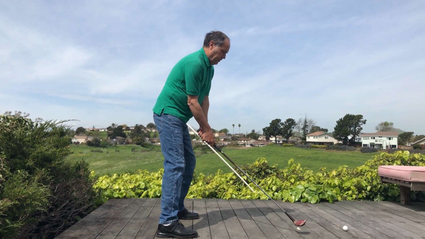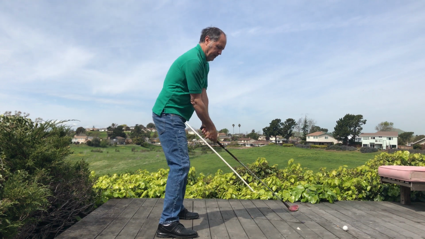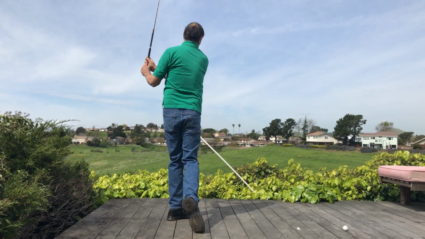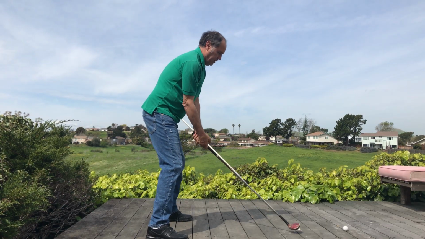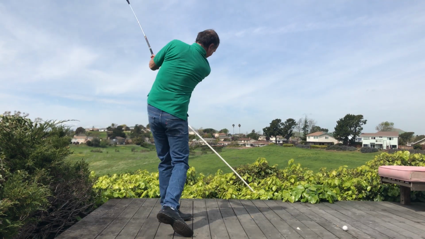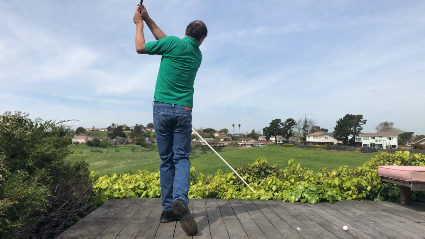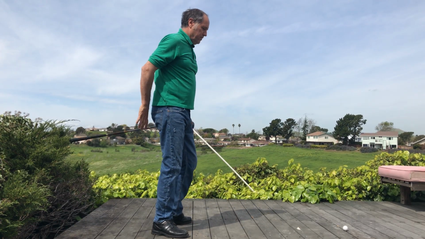So what we would want to do is work on the backswing, getting that correct, and trip the shaft and move through the strike. Now we got to do this at slower speeds first. Okay. That should be pretty close.